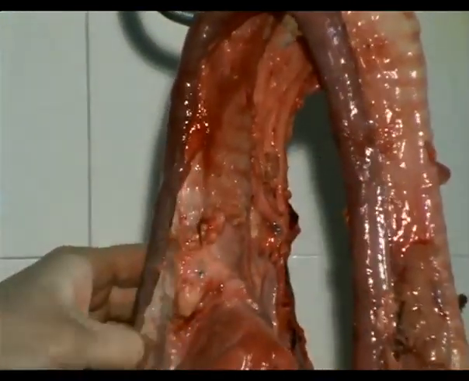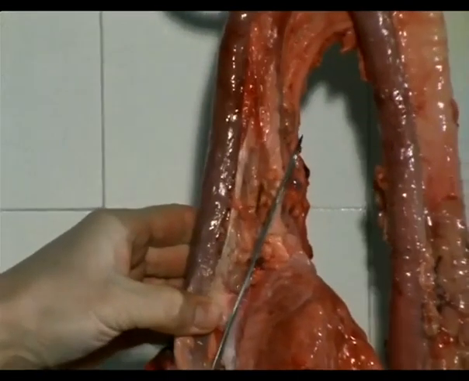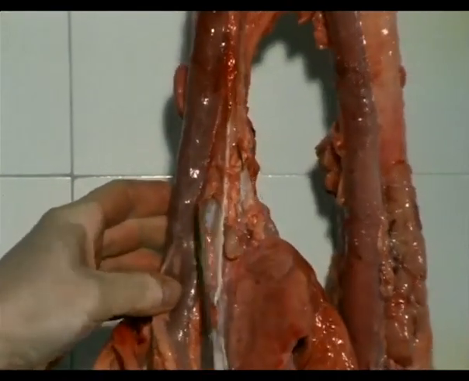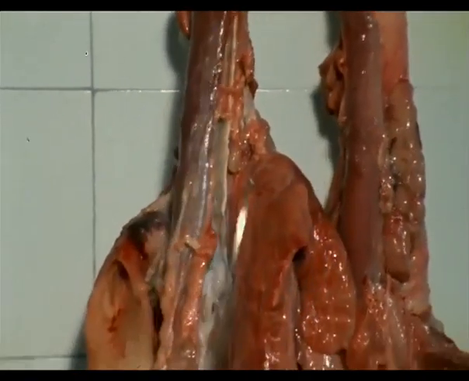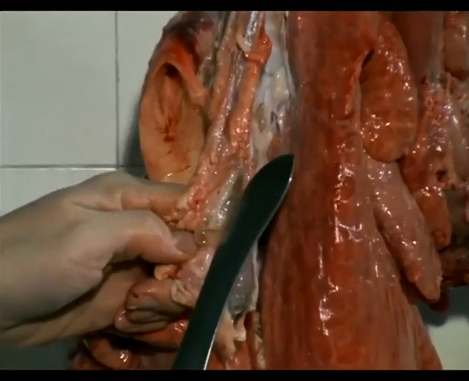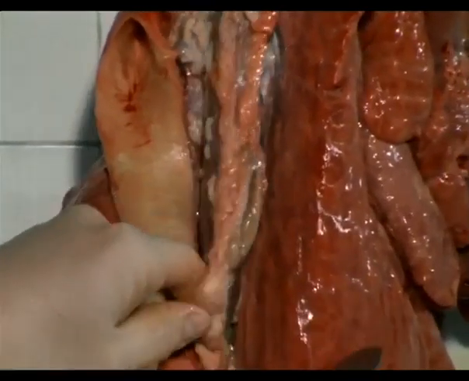The cranial tracheobronchial lymph node and the cranial mediastinal lymph nodes are also incised. Subsequently, the caudal mediastinal lymph nodes must be cut.